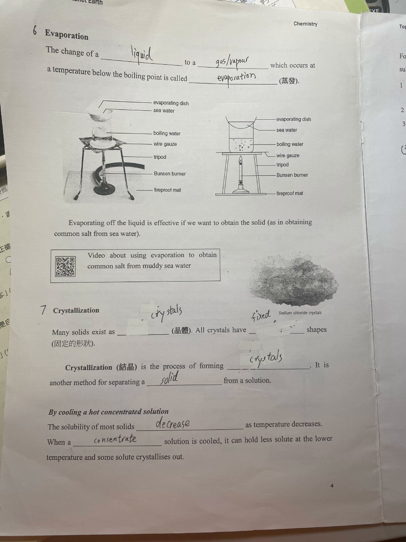Evaporation. The change of a liquid to a gas or vapor which occurs at a temperature below the boiling point is called evaporation.